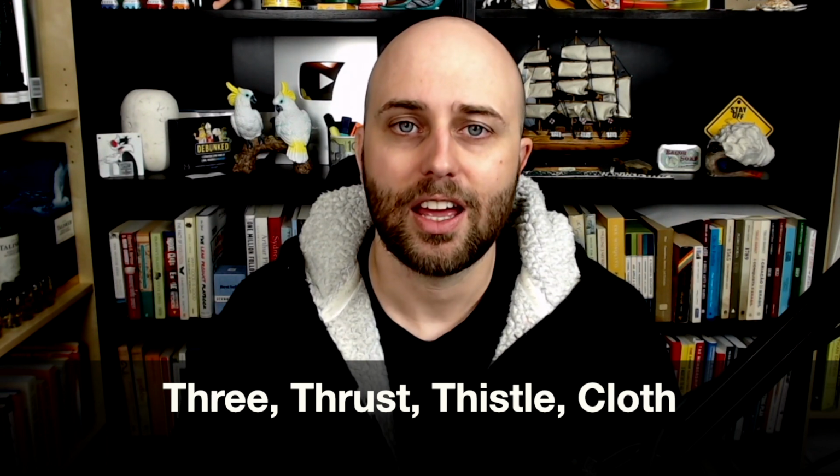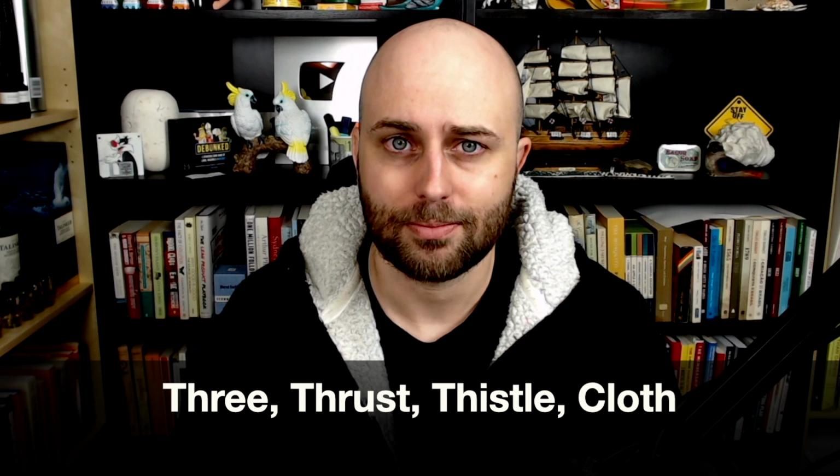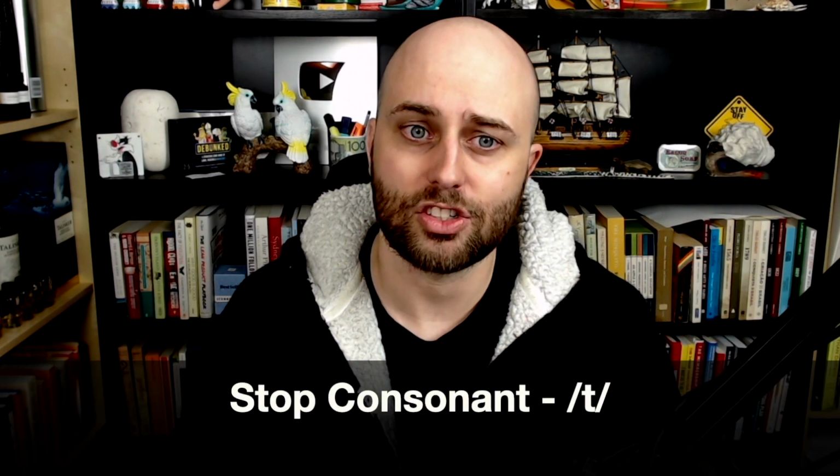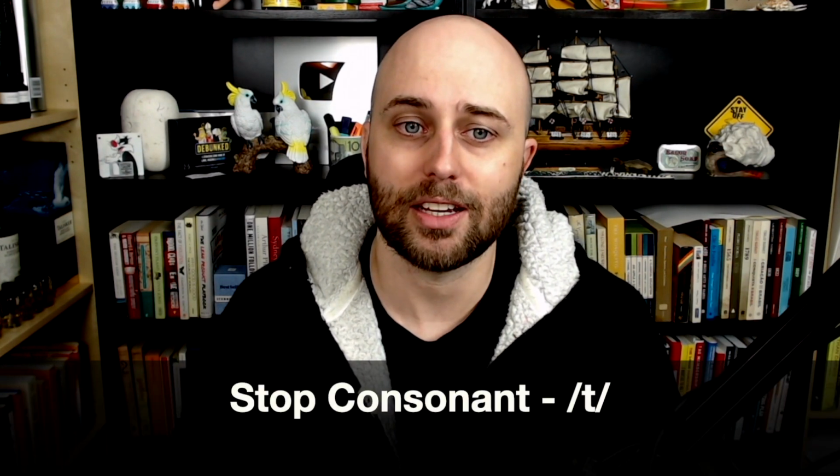thrust, thistle, cloth. And again, if you change that sound to a t sound, it can change the meaning of the word. So you might hear tree instead of three, or trust instead of thrust, or maybe clot instead of cloth.